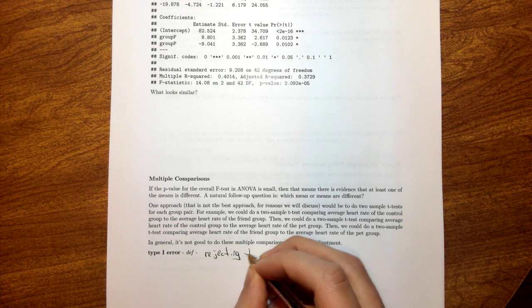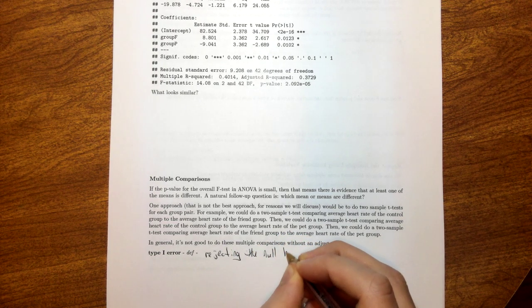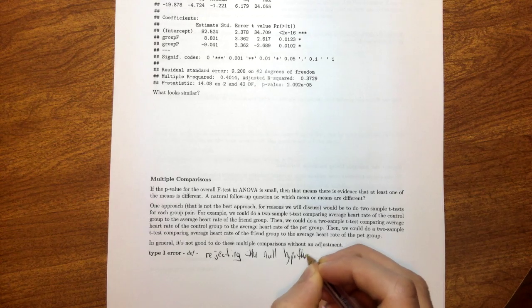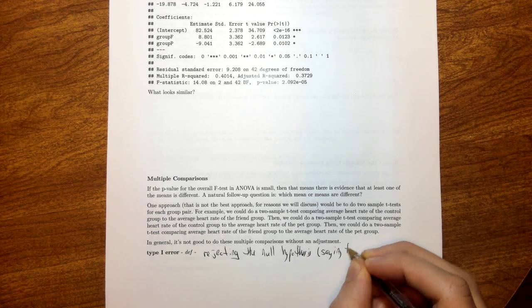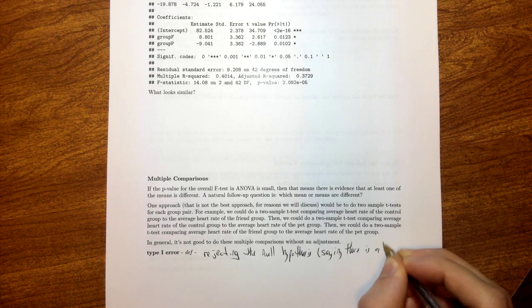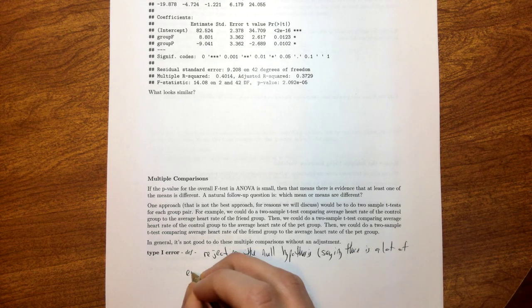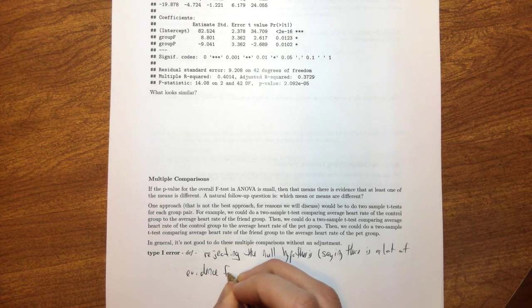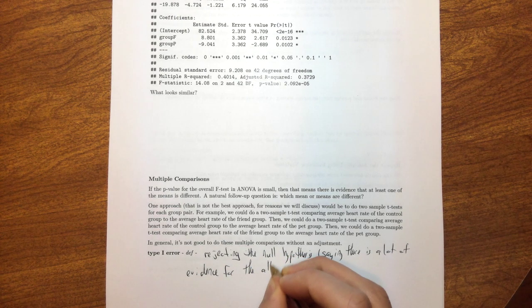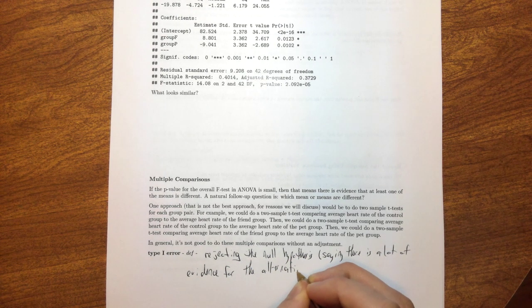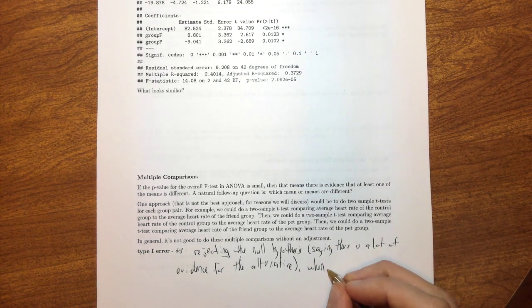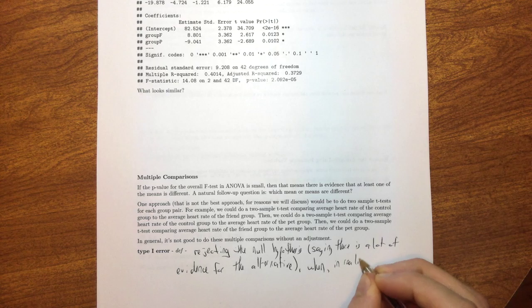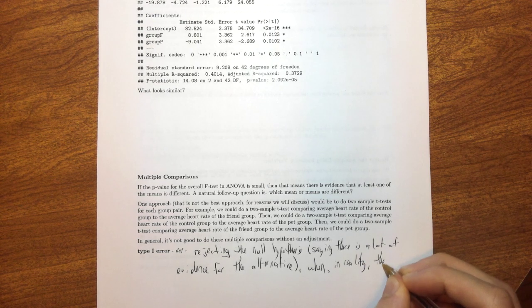is rejecting the null hypothesis, or the way that we've written conclusions, saying there is a lot of evidence for the alternative. So we reject this null hypothesis when in reality the null hypothesis is actually true.